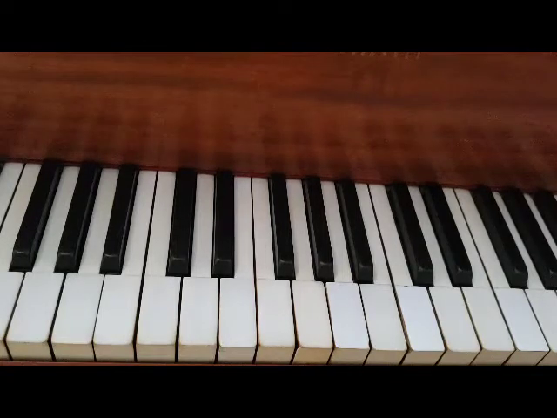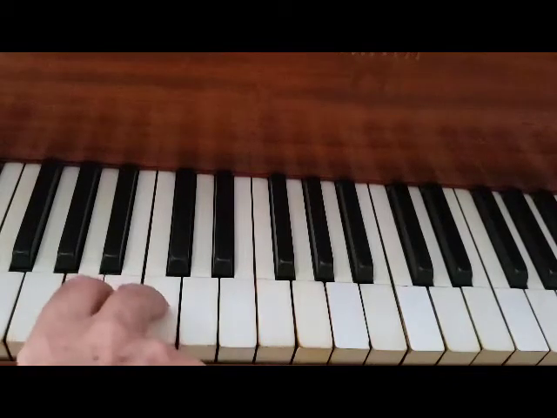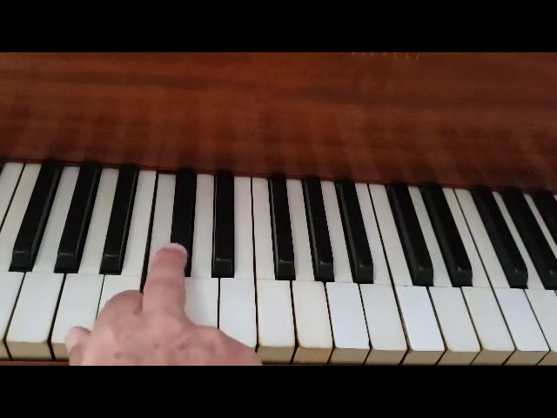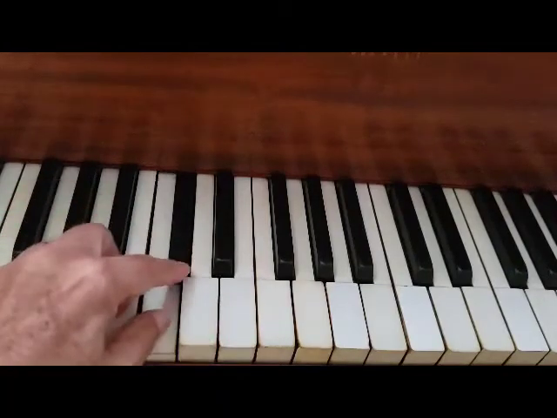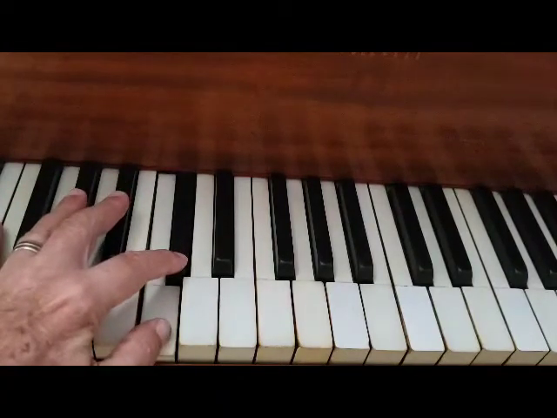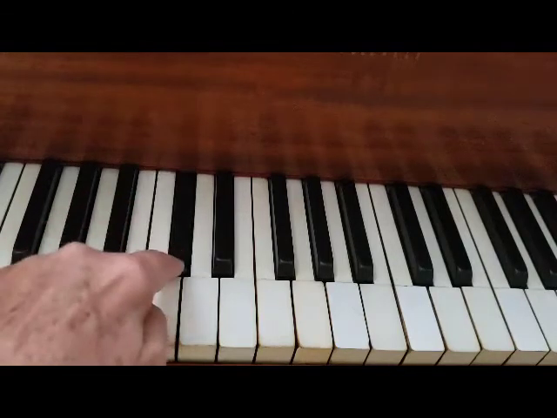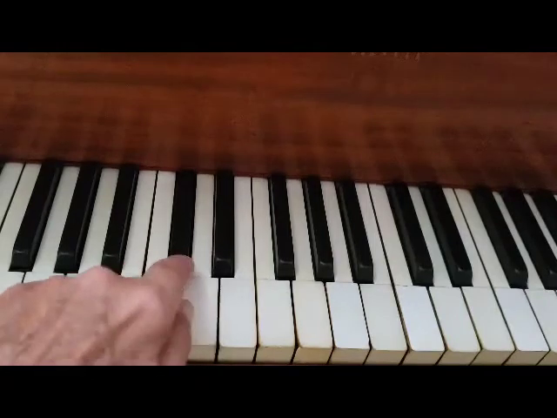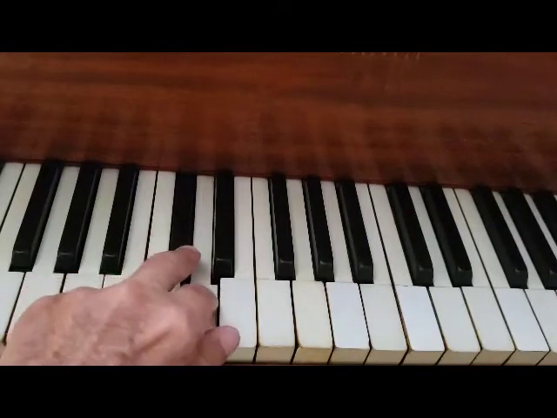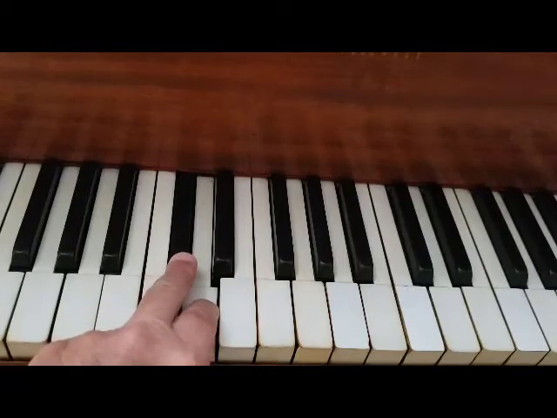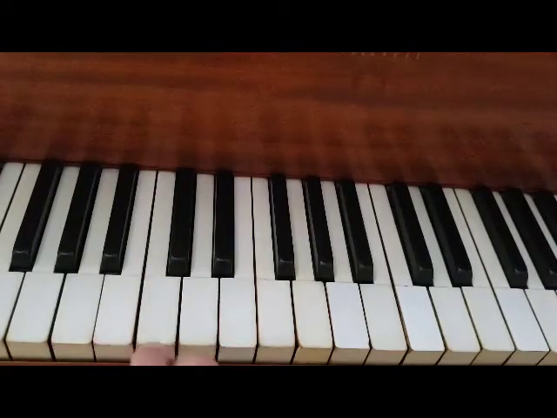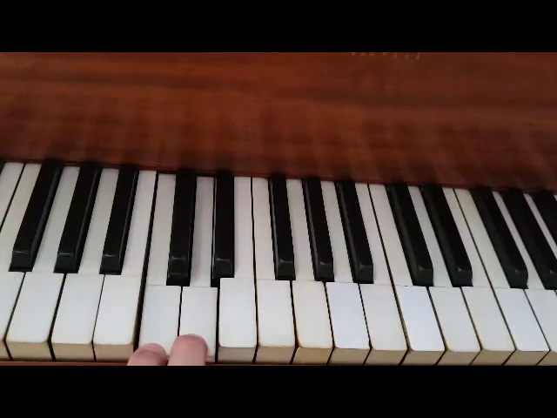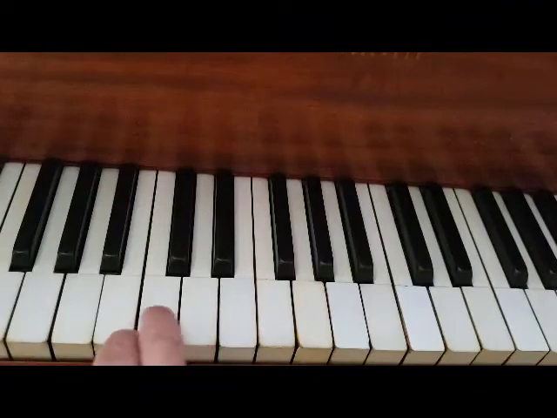A half step is the shortest distance that we can go between any note. So if I go from C up to C sharp, that's as small as I can get. I can't get any smaller than this. So this is called a half step. From this note to this note is a half step as well. Can't get any closer than these two. So if I go from C to D, this is a whole step. Why? Because there's the half step in the middle. So you have a whole step.